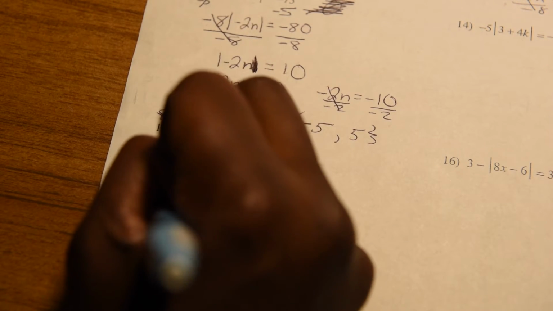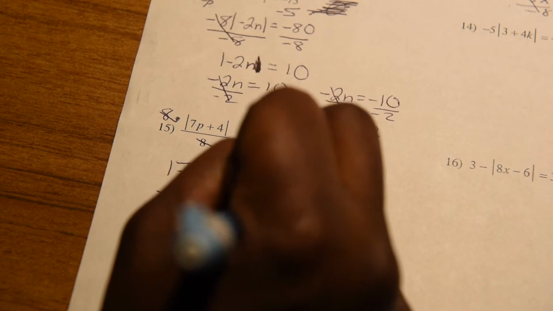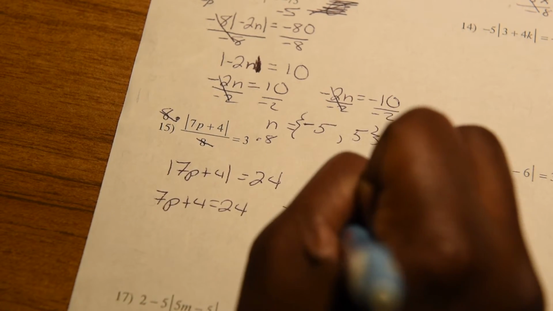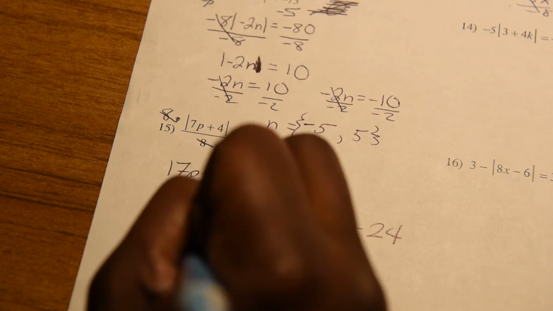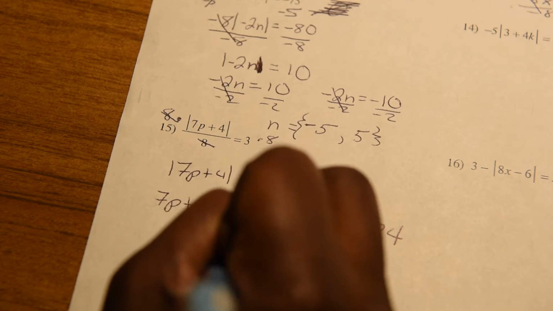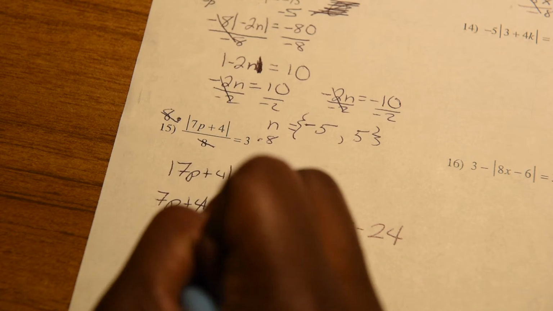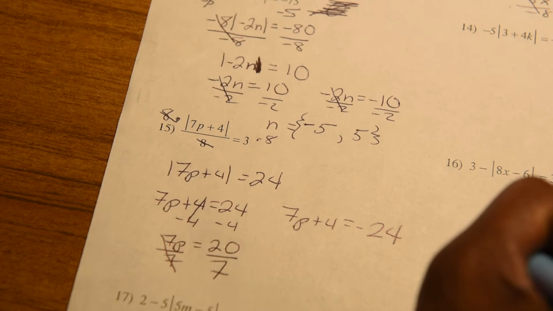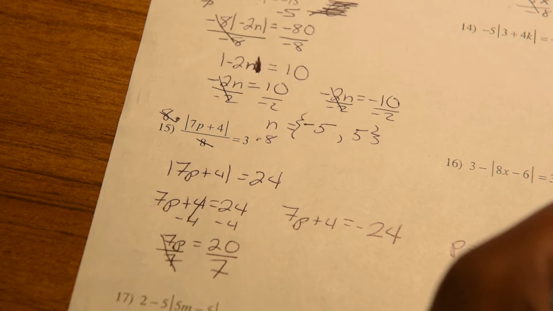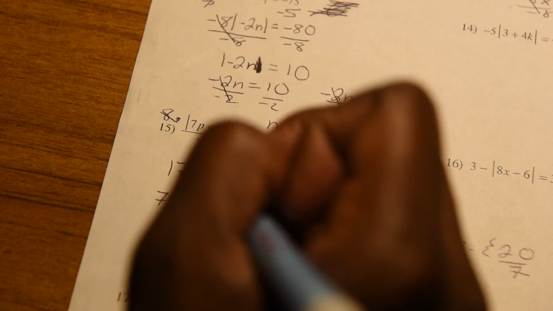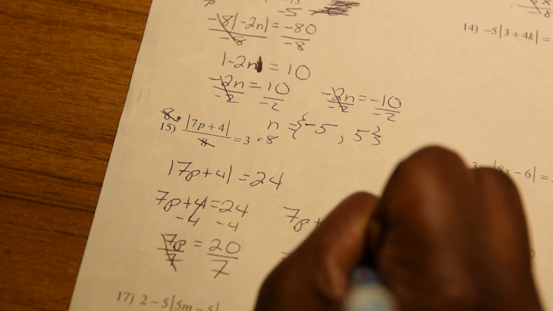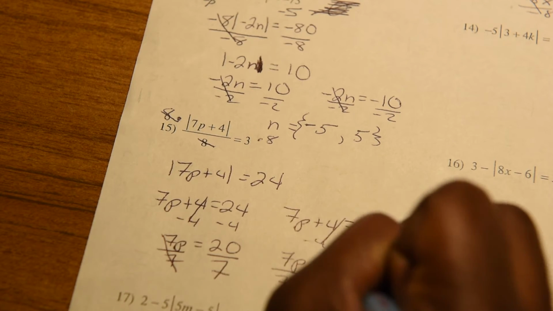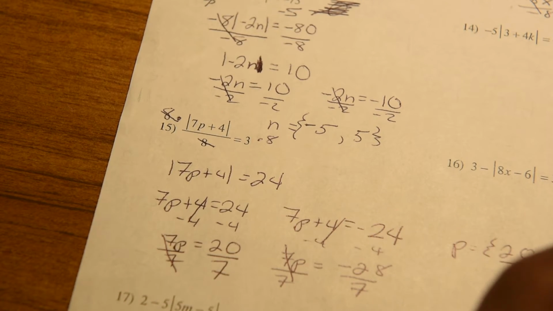Okay, now we're going to write both of our equations. 7p plus 4 equals a positive 24, and 7p plus 4 is equal to a negative 24. Subtract 4 on both sides. 7p equals 20. Divide by 7. And I'm going to just write my answer over here. p is equal to 20 over 7. Okay, then we're going to look at our second equation. Subtract 4 on both sides. 7p is equal to negative 28. Divide by 7. And p is equal to negative 3.